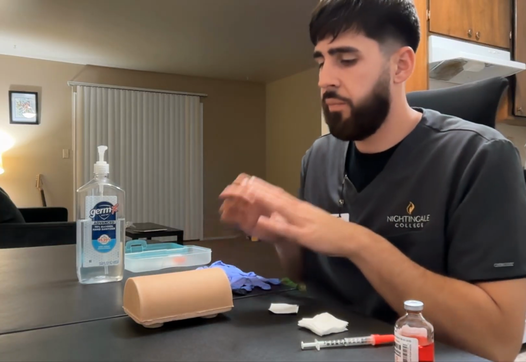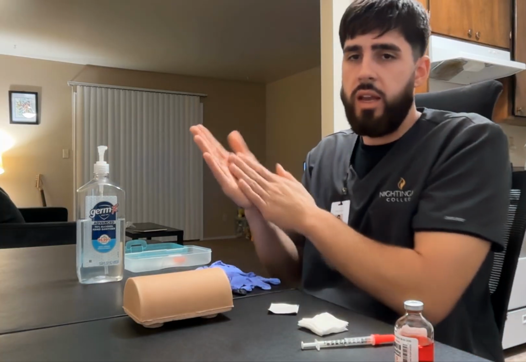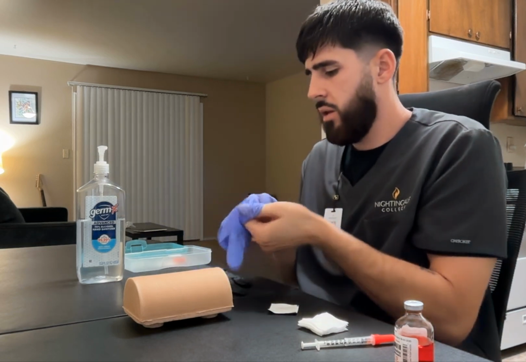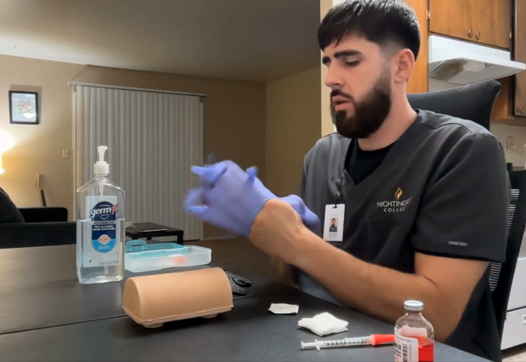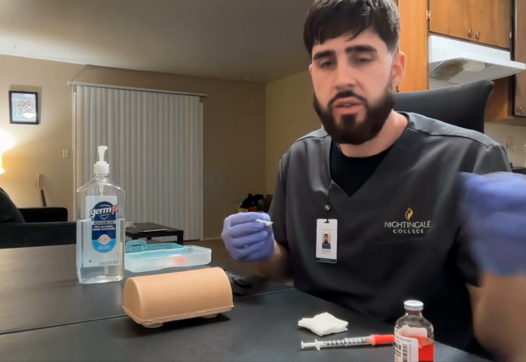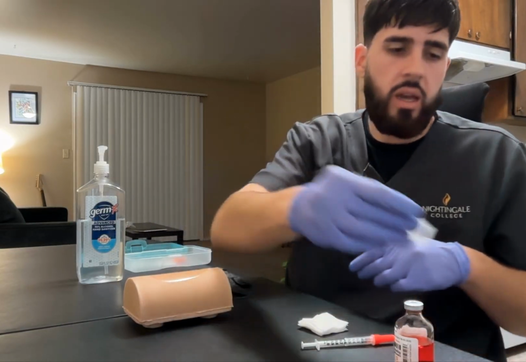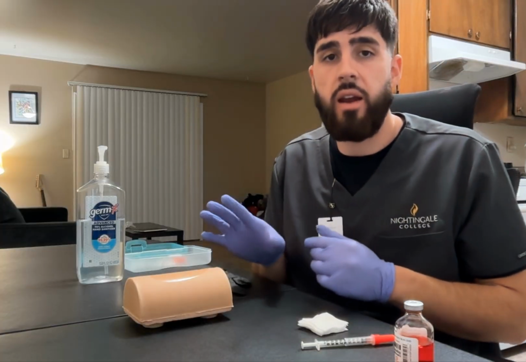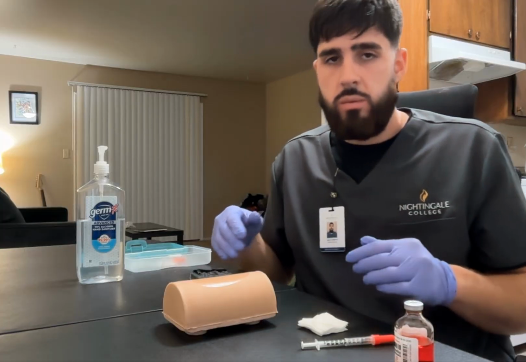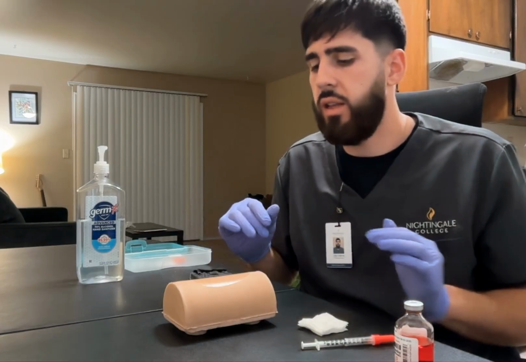Now I need to clean the injection site before administering the medication. For that, I'm going to, of course, apply hand hygiene and don a set of new clean gloves. I'm going to open an alcohol prep pad and clean the injection site, starting from the center and working outwards about 2 inches. Okay, we'll throw that away. I'm going to let that air dry. Make sure not to blow or wave my hand above the injection site to speed up the process of that. I'm going to go ahead and let that air dry.